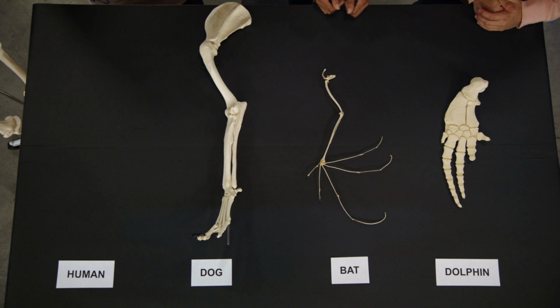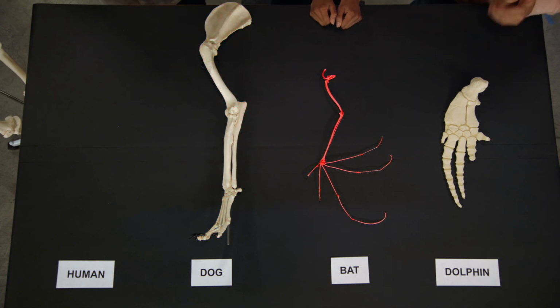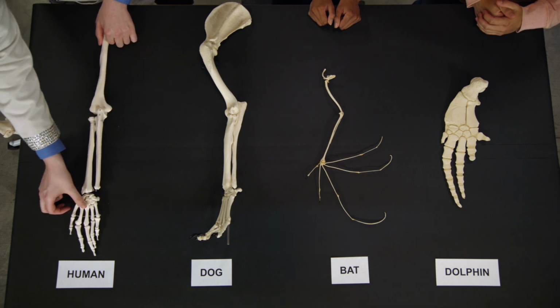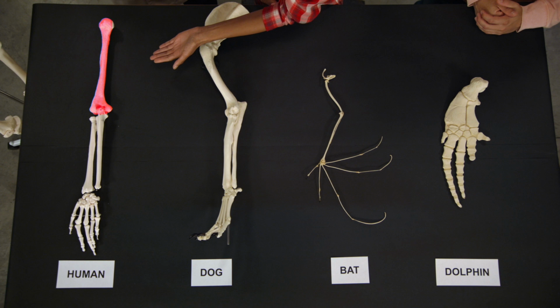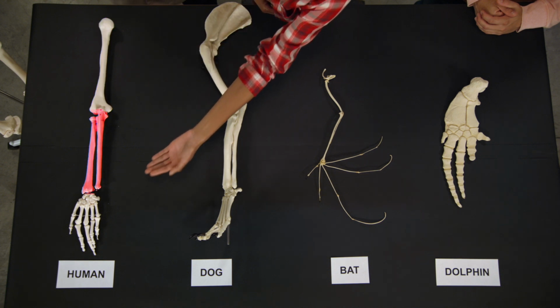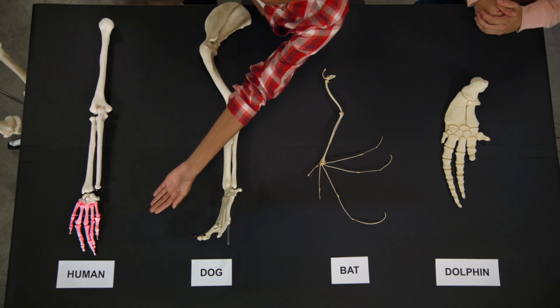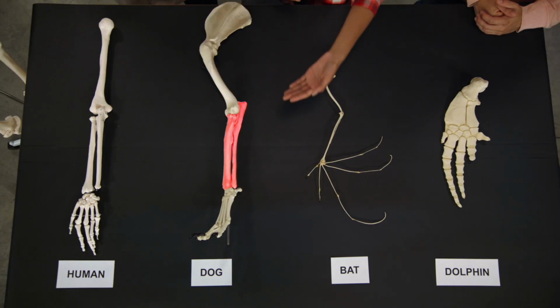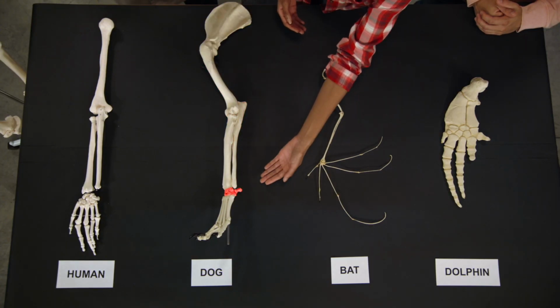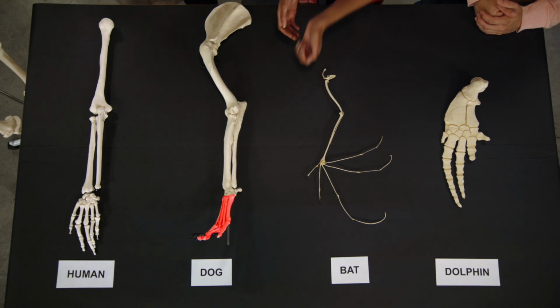On the table, we have a dog leg, a bat wing, and a dolphin flipper, and now a human arm. Let's compare them. Well, the human arm has a big bone connected to two bones connected to a bunch of smaller bones connected to fingers. And this dog leg has a big bone connected to two bones connected to a bunch of smaller bones connected to fingers.